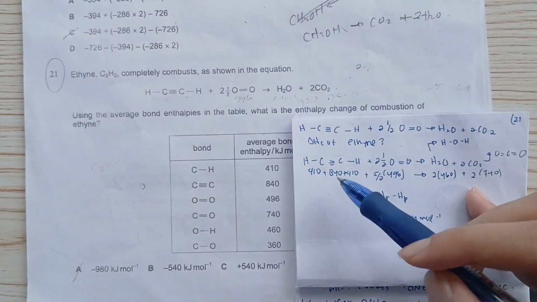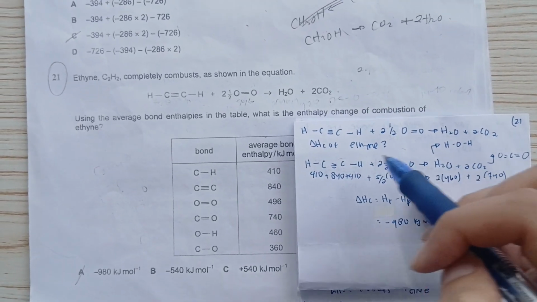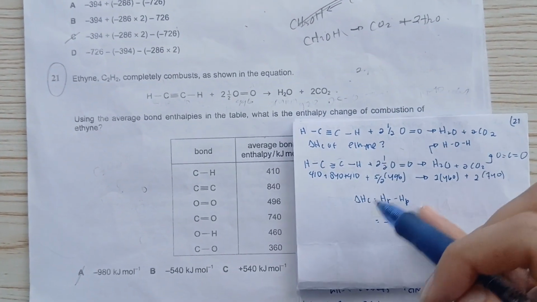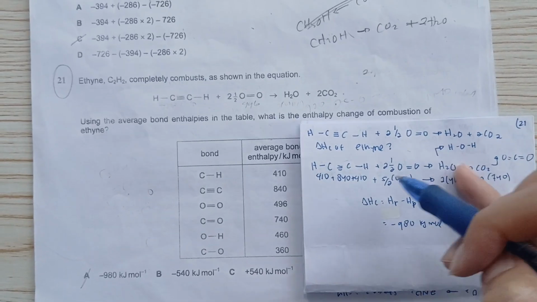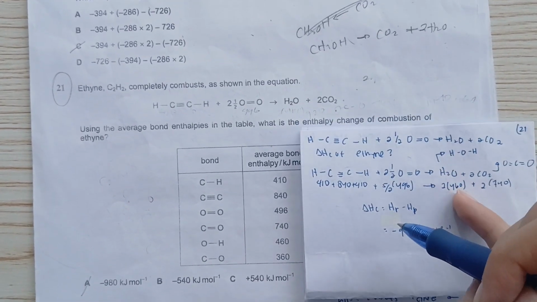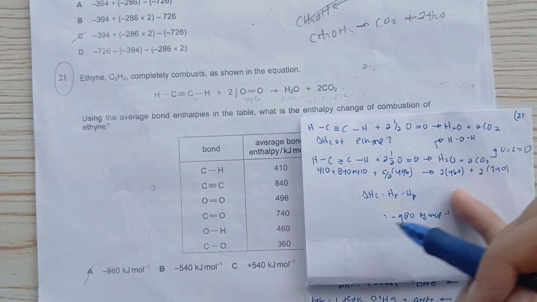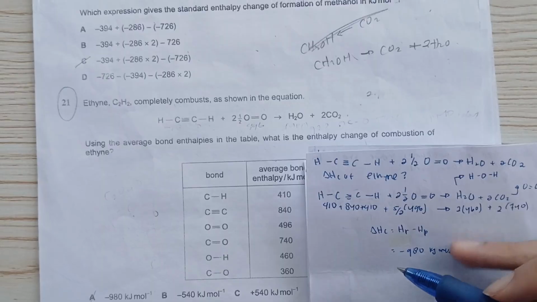I already put it like this, so all you have to do is calculate the enthalpy change of combustion. Remember, the enthalpy change of combustion is always reactant minus product, and the answer is A.